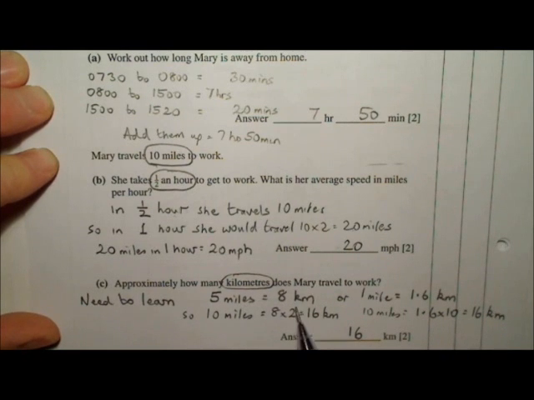So if we know 5 miles is 8 kilometers, then 10 miles, which is what we have to find, is going to be double 8. 8 multiplied by 2, because 10 is 2 times 5. So the answer then is going to be 16 kilometers. Or if you know this fact here, 1 mile is 1.6 kilometers, then 10 miles is going to be 10 times 1.6, which again gives you the same answer, 16 kilometers.